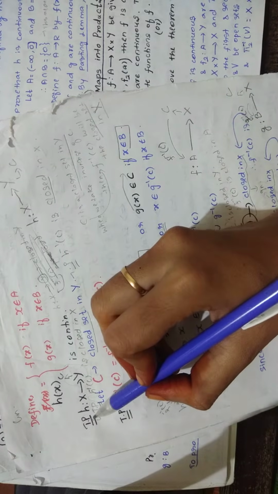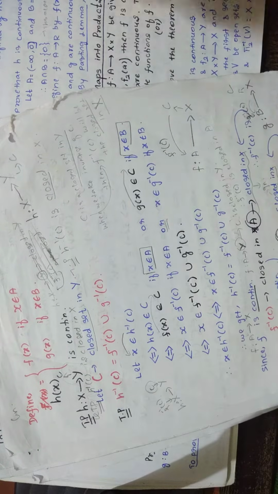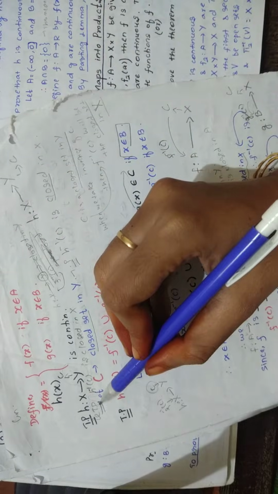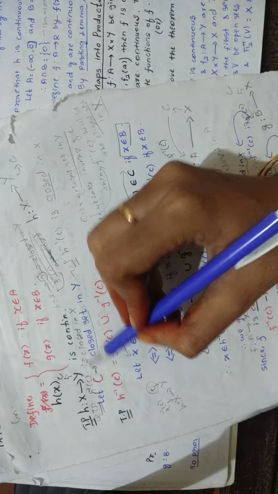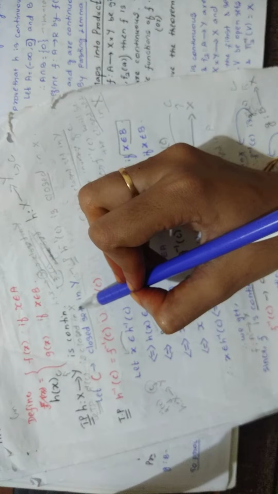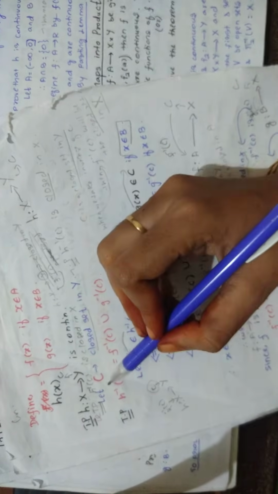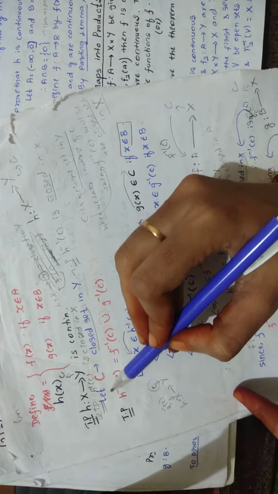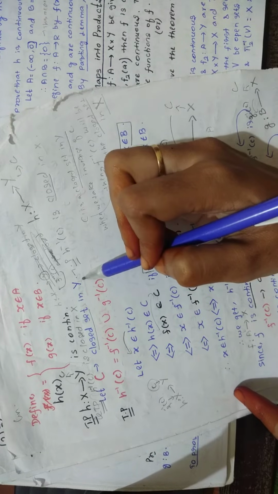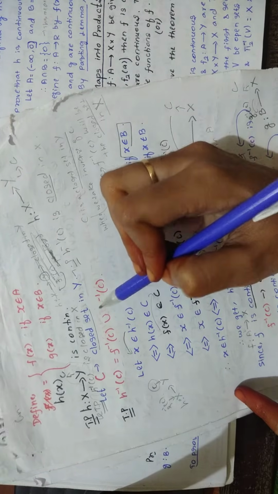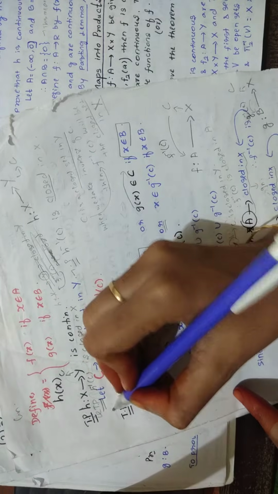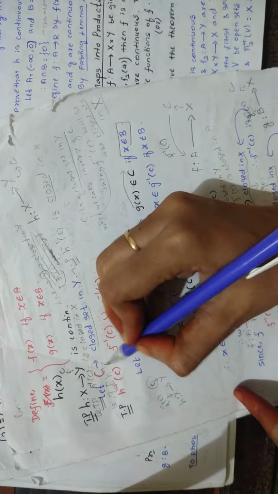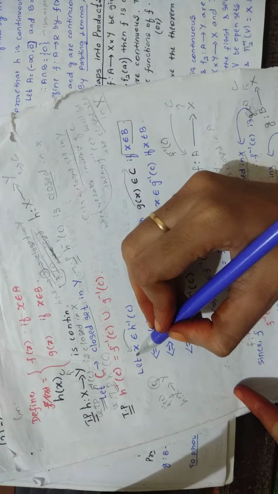In the next line, what you have to write is to prove h from X to Y is continuous. So to say h from X to Y is continuous, what you have to prove is h inverse of C is closed in X. That is what you have to prove. Before that, after writing this line, you can write, let C be a closed set in Y. Then after this, you write, that is to prove h inverse of C is closed in capital X.